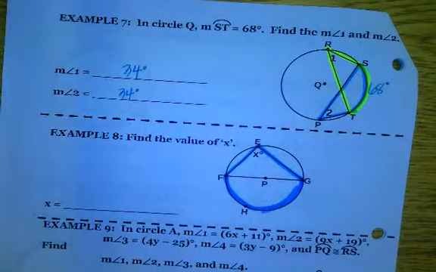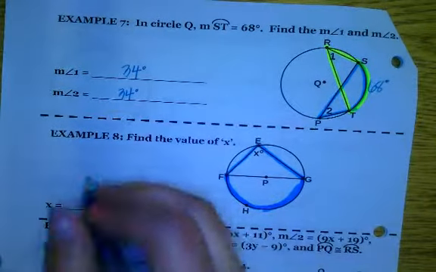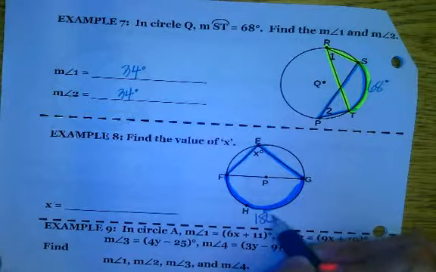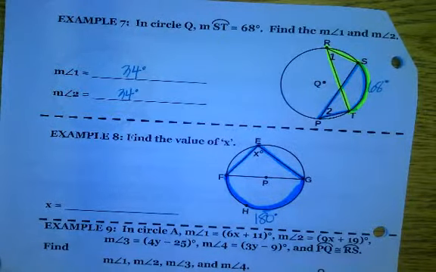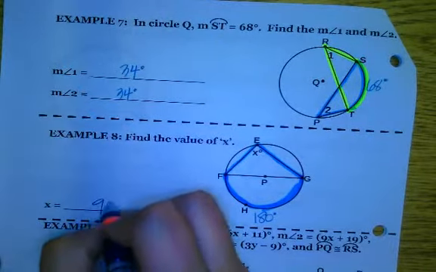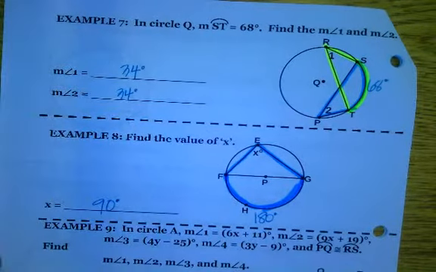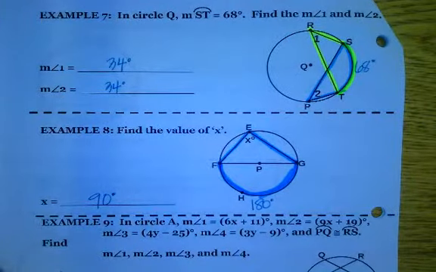Very good. So if this arc is 180 degrees, what does that make x? 90. The value of x is always half of the intercepted arc. If you have questions, you need to ask.